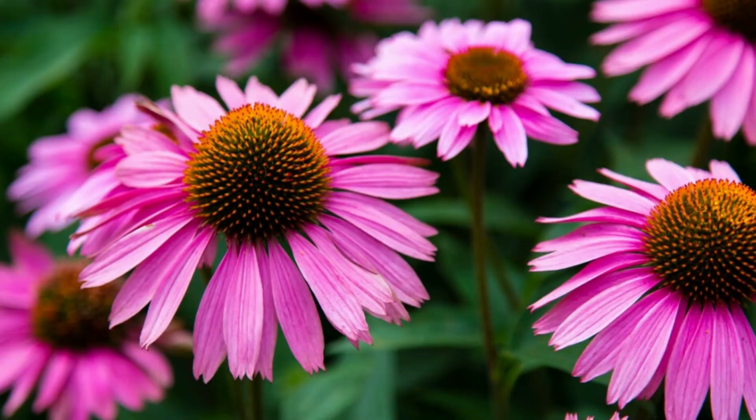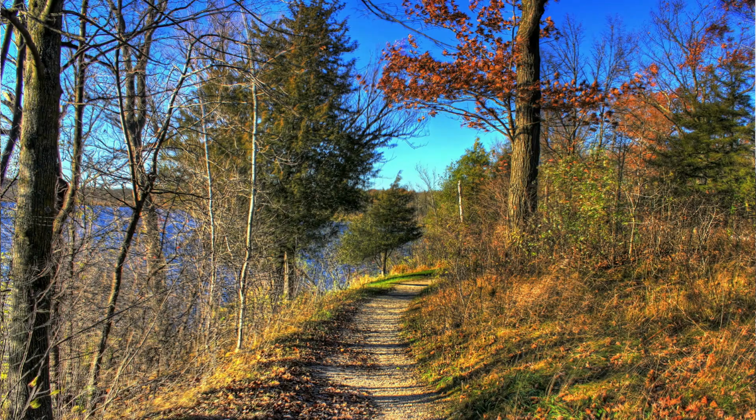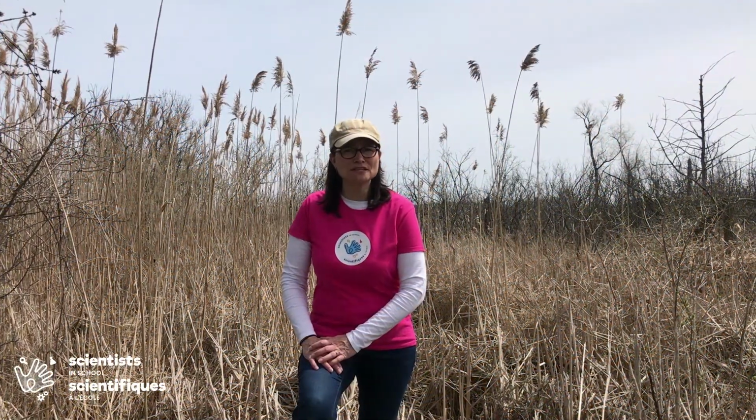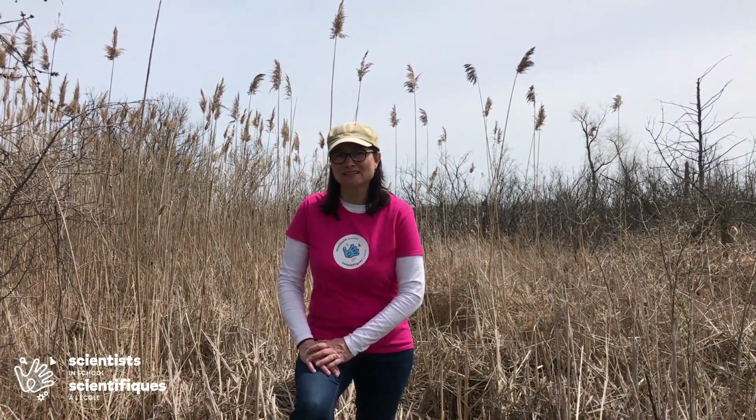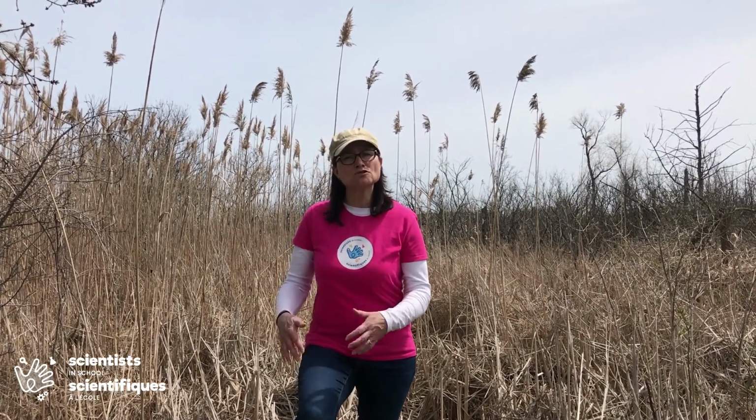So what can you do to help stop the spread of Phragmites? Well, you can try and use local native plants in your garden, remove any invasive species, and try to replace them with native species. Stay on designated trails. Leaving trails and wandering into areas where there is invasive Phragmites can help spread the seed. And if you are in an area with invasive Phragmites, make sure that you brush your clothes off to remove any seeds to prevent them from spreading.